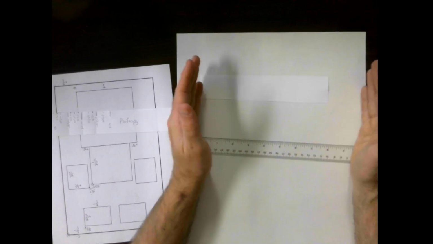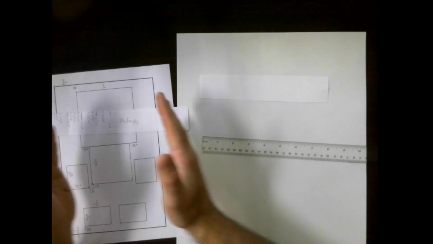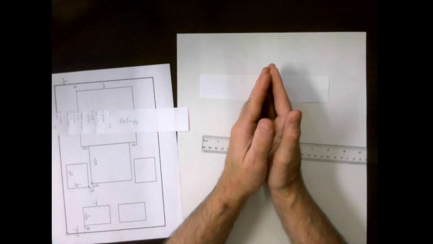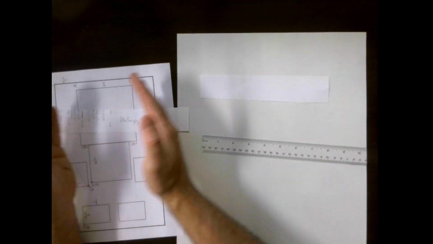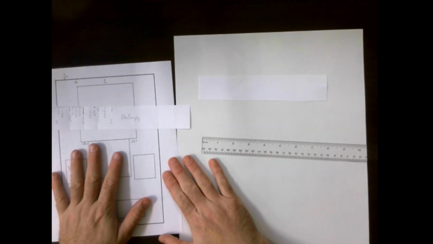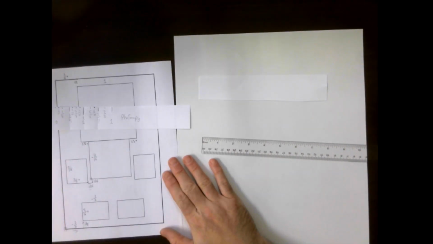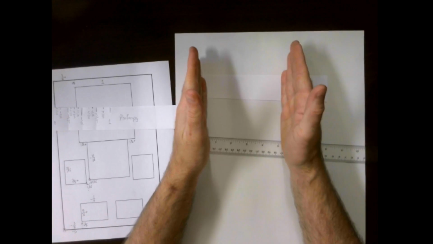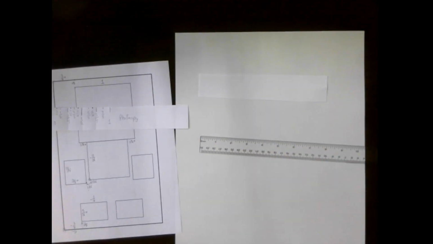If we make it too small, then Mario will be too small in relation to this rectangle. If we make it too big, then Mario is going to be too big and not fit on the box. So we need to determine how to get this the correct size.